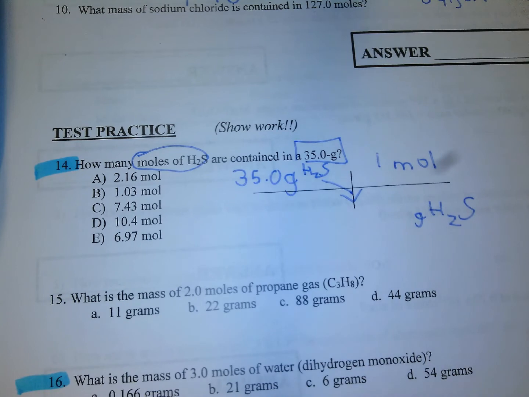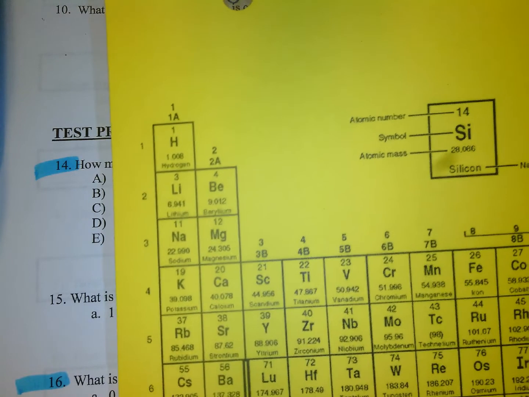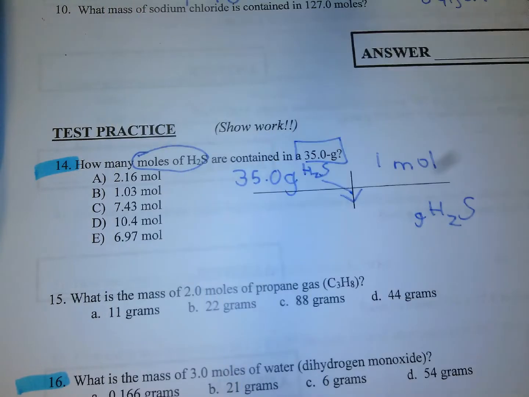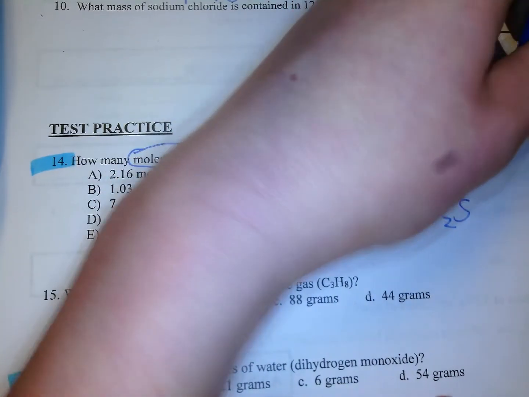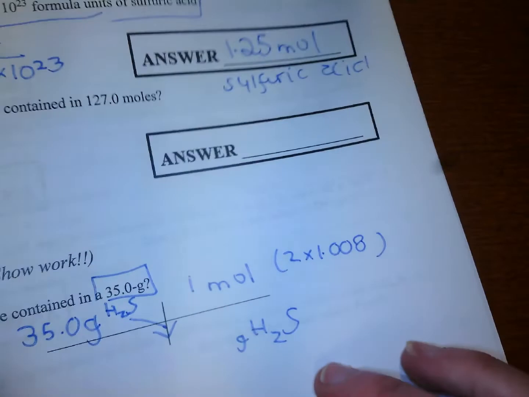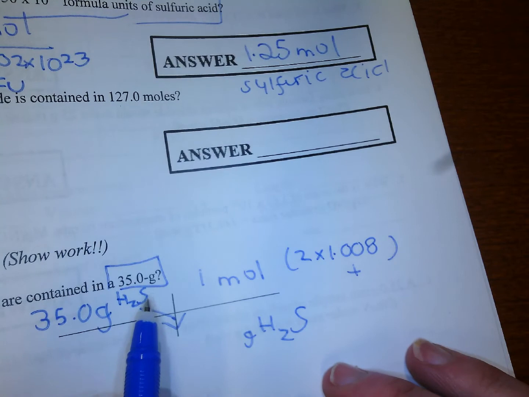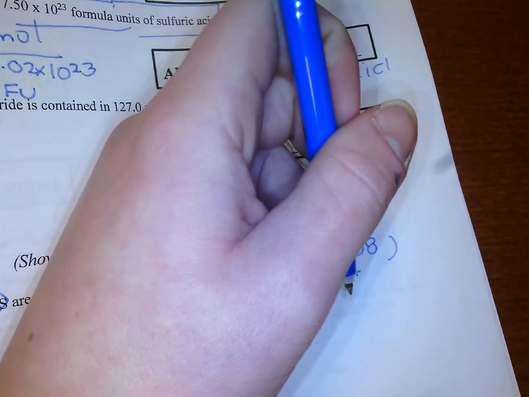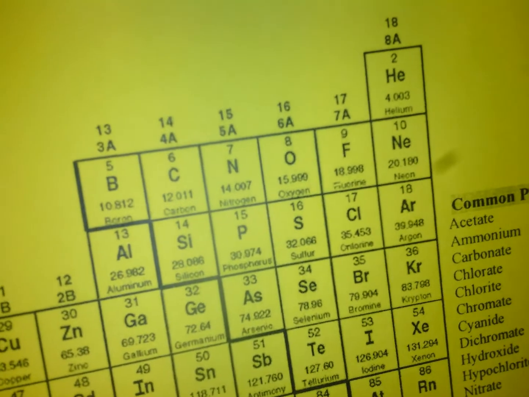Okay, we've begun with grams, we need grams down here. When you see grams, you need to look at the periodic table. Alright, so there's hydrogen, it has 1.008. We have 2 of them, that's in my formula. So to get the molar mass, we're going to say 2 times 1.008 plus, we have only one sulfur, just one. So plus sulfur by itself was 32.066.